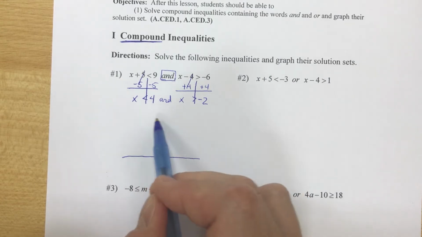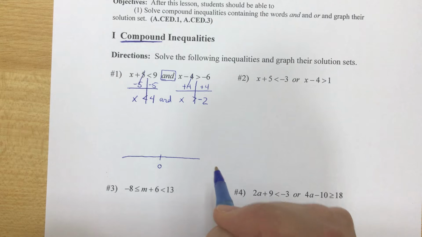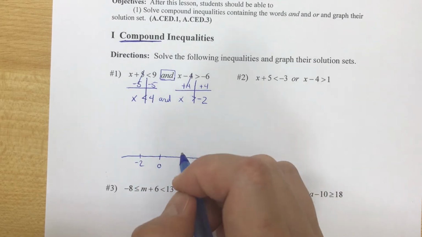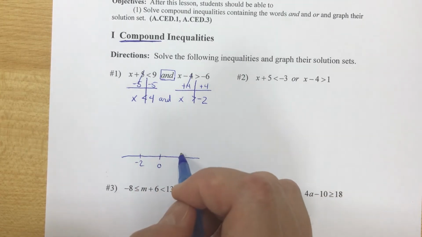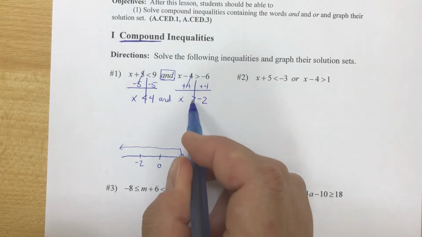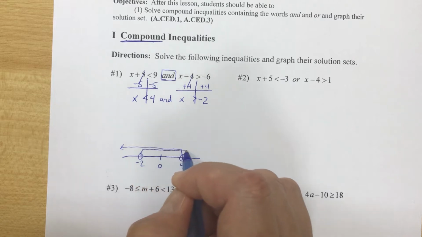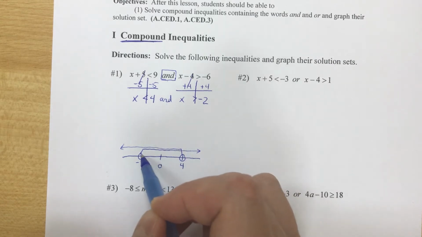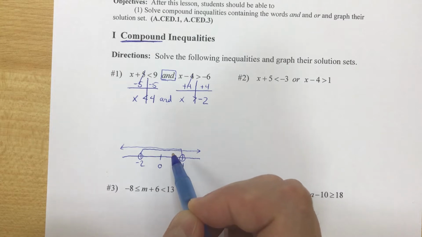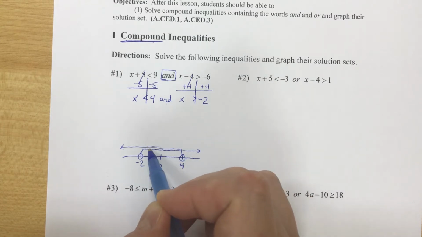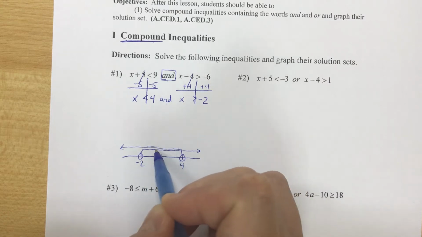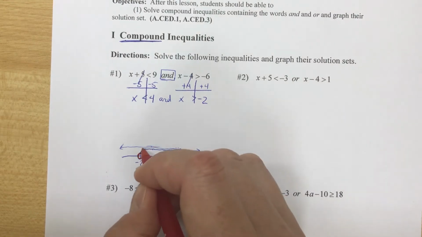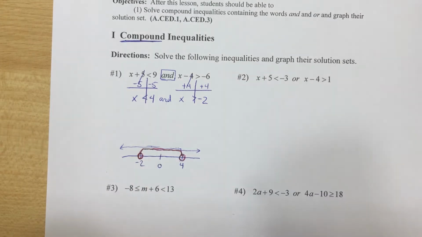Now, let's look at graphing this. Here's positive 4, here's negative 2. Now, less than 4, if I graph these separately, less than 4 goes to the left. Greater than negative 2 goes to the right. But if we're using the word and, we are only looking at where they intersect, what they have in common. And in this case, notice that both of the lines are between negative 2 and positive 4. That's where they overlap there. So, our solution set is between negative 2 and positive 4.